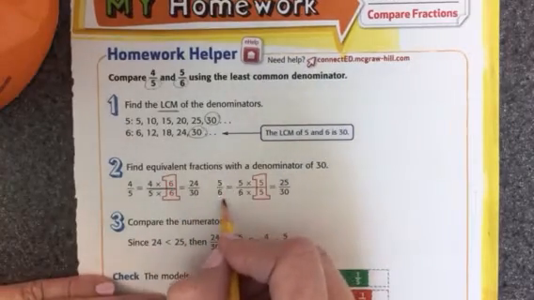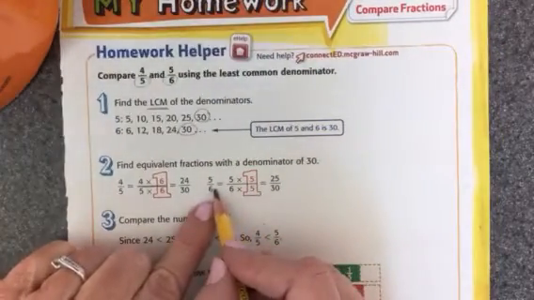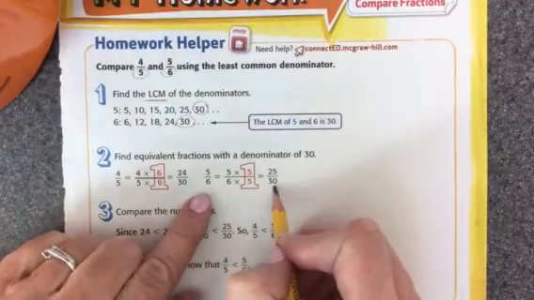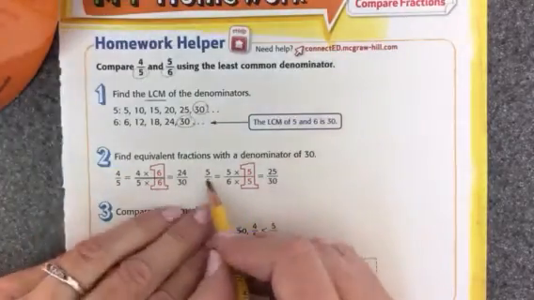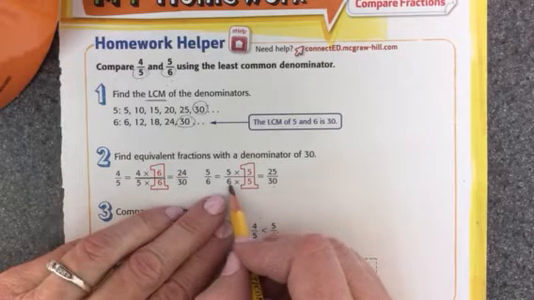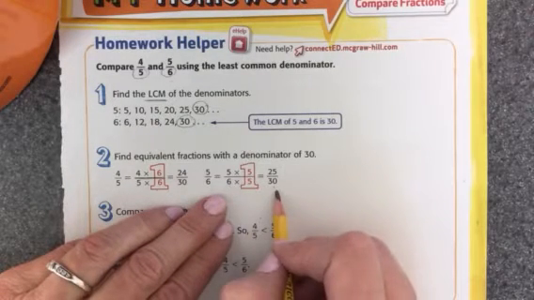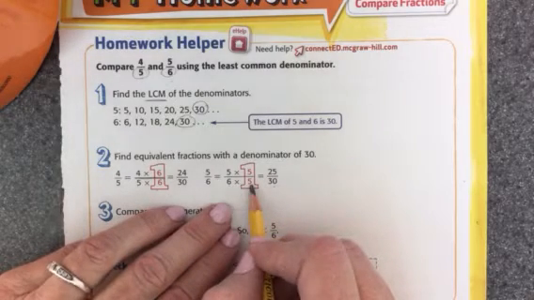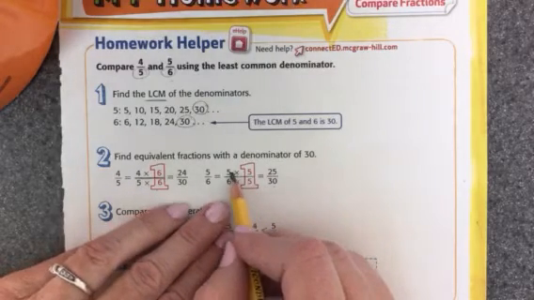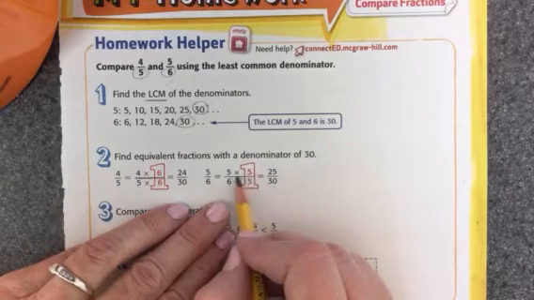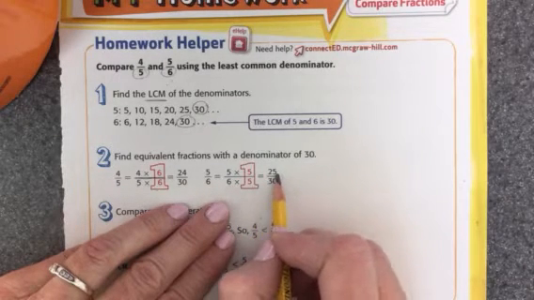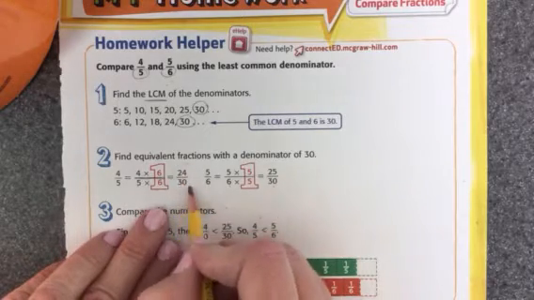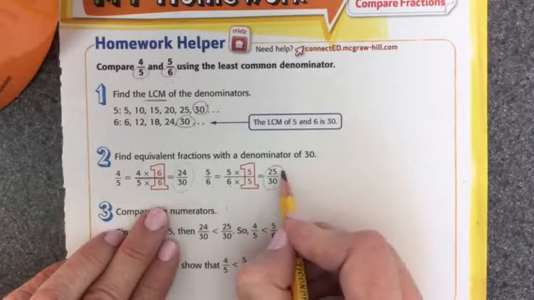Okay, here I have 5/6, and I'm going to do the very same thing. So I'm looking at 30, which is my lowest common denominator. I'm going to ask myself, what do I do to 6 to get to 30? Well, I'll multiply by 5. If I multiply by 5 on the bottom, I also need to do it on the top. So 5 times 5 is 25, and 6 times 5 is 30. So now I have 24 thirtieths and 25 thirtieths.